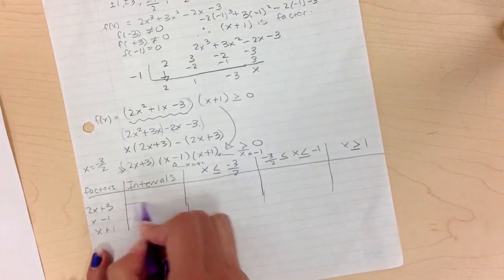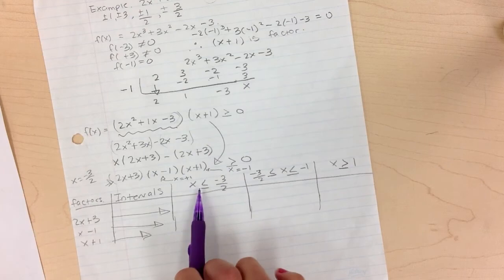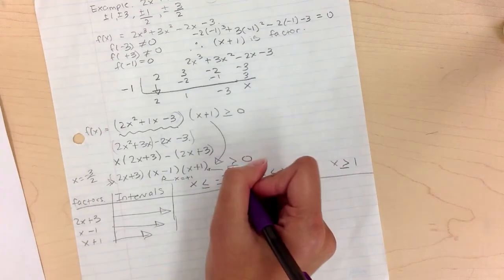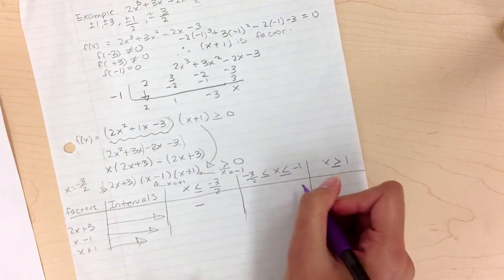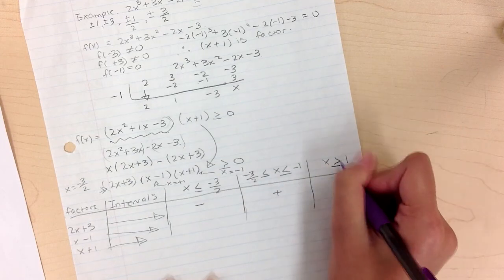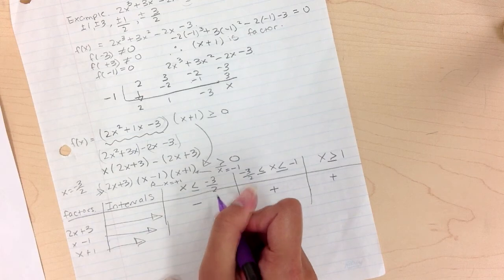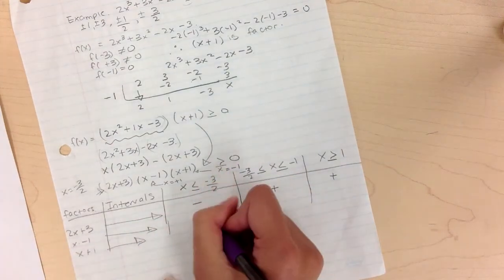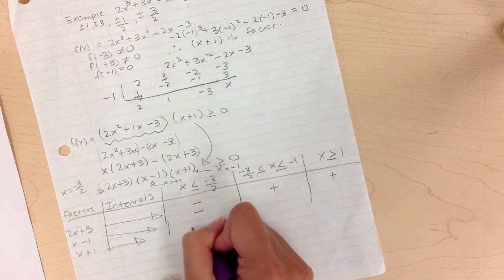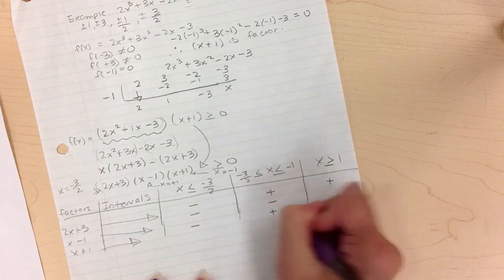And then we have to find if a number less than or equal to -3/2 would be negative in this interval, and in the next interval it'll be positive, and then if x is greater than or equal to 1, it'll be positive. So for the second factor, it's going to be negative, and then for the third, it's going to be negative, and for this, it's going to be negative and positive.